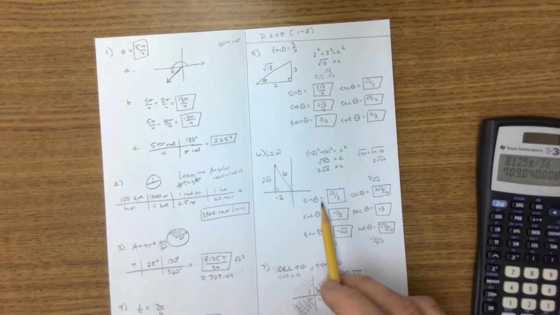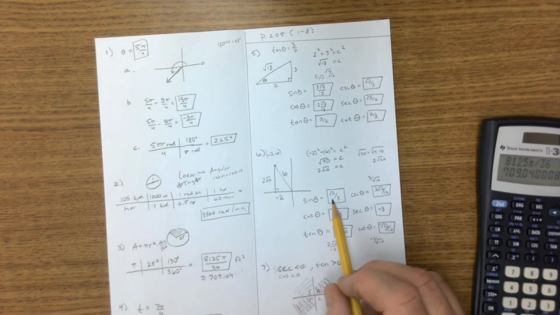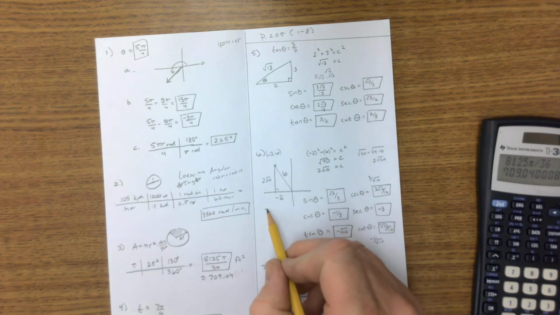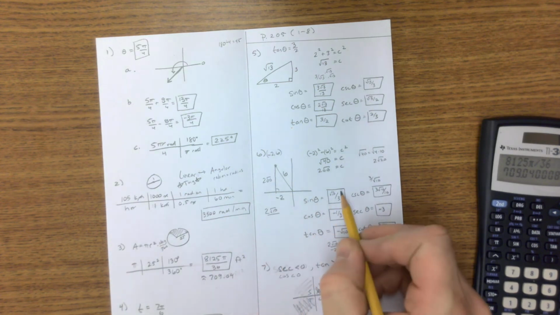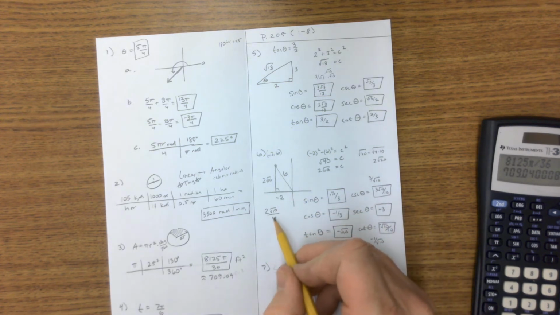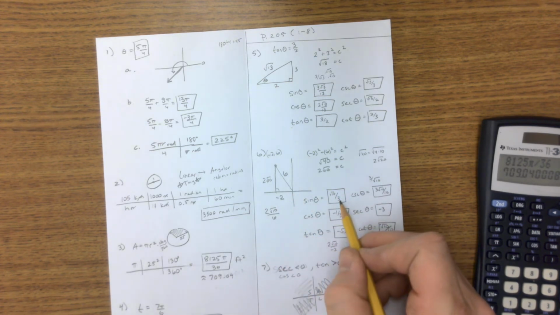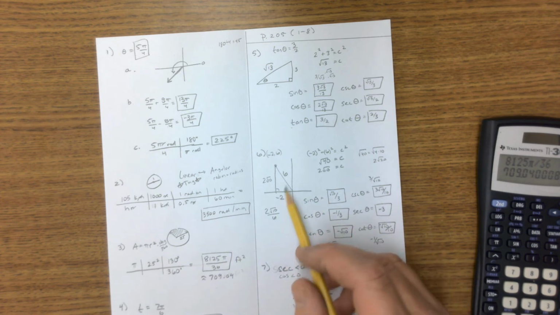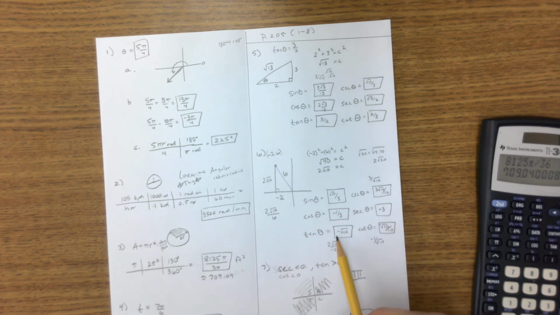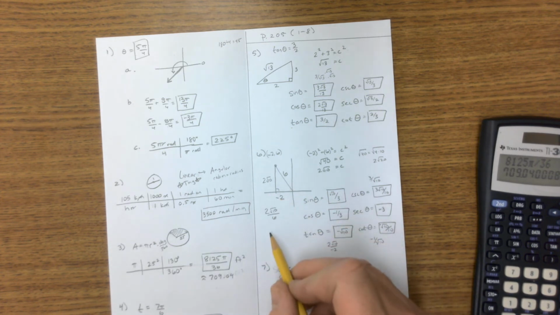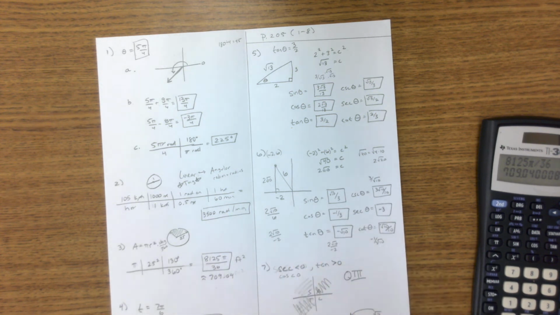And then when you do sine over cosine, well, the sine value is the opposite, 2 root 10 over 6, and cosine is 1/3, and tangent would be the opposite, which would be 2 root 10 over -2, which would be negative root 10. Take the inverses.